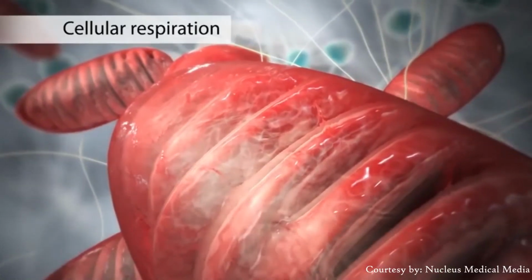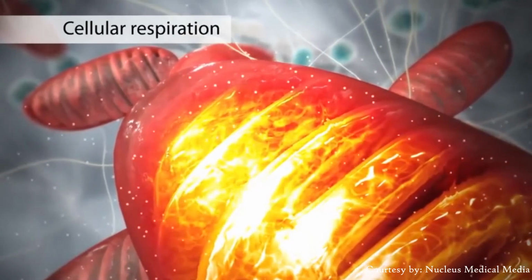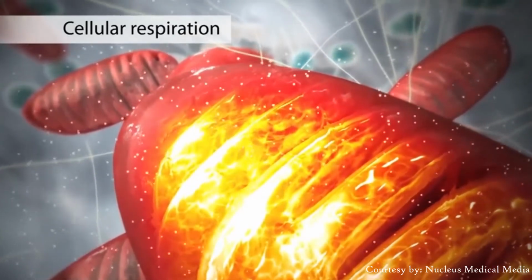Mitochondria is the powerhouse of the cell. It provides energy for the cell to operate.